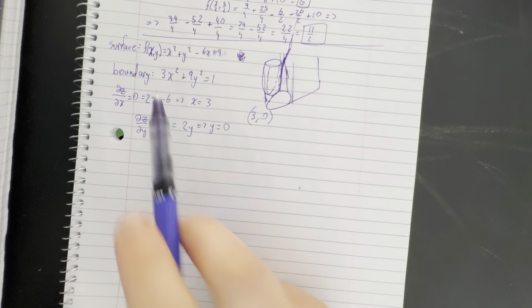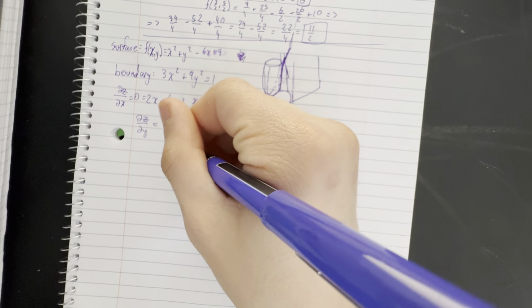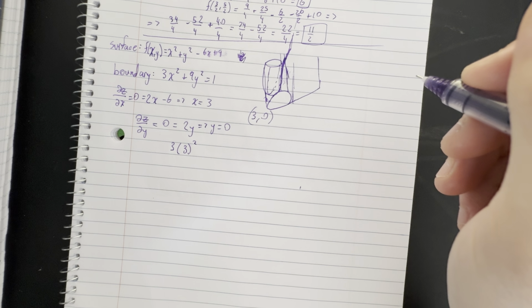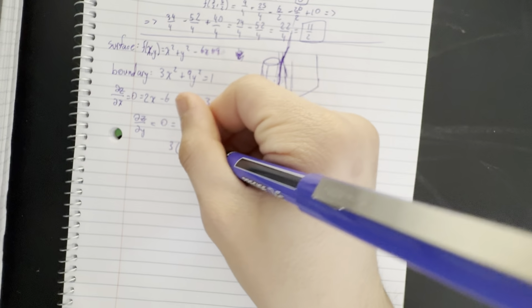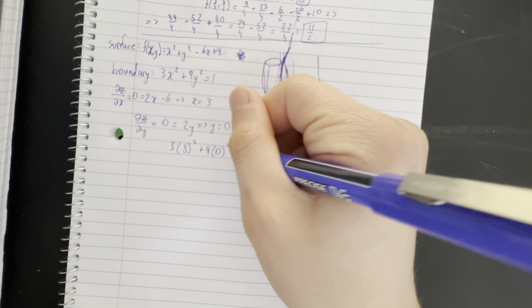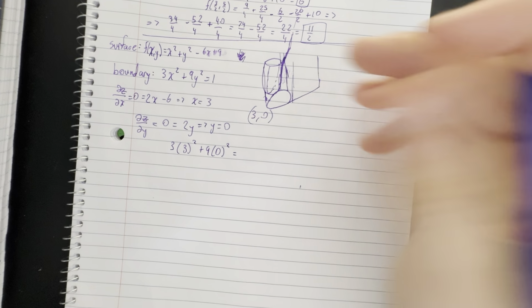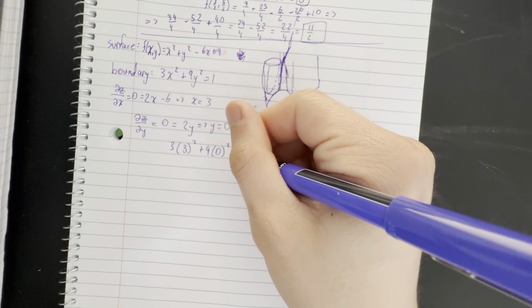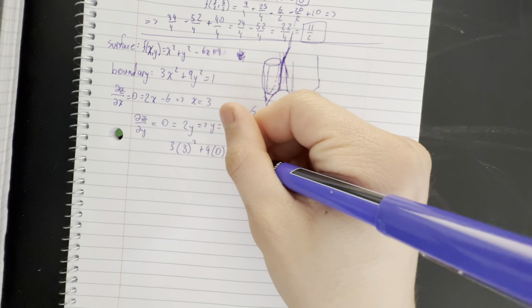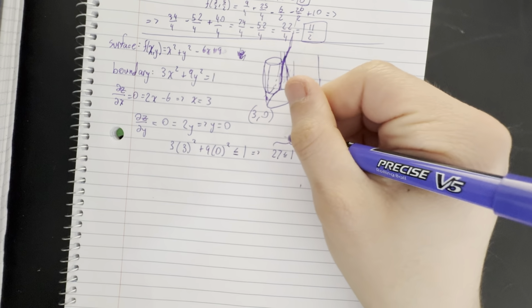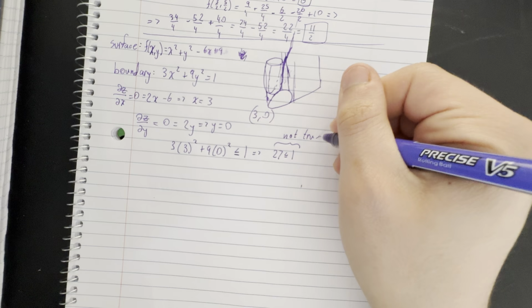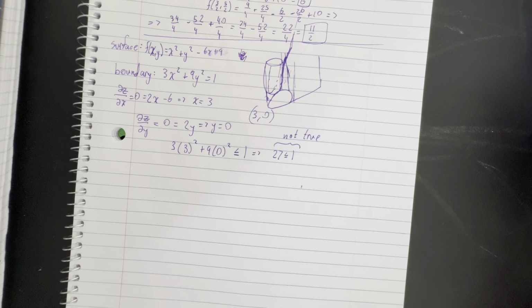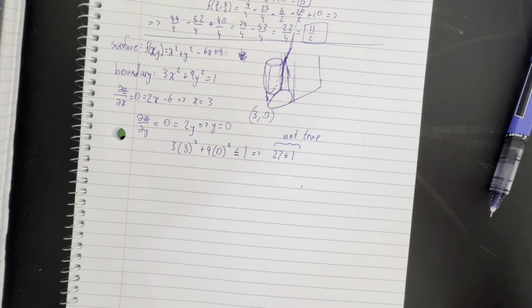Let's see. If we plug it in, you're going to get 3 times 3 squared plus 9 times 0 squared. Really this is an inequality because we want it to be inside. So it doesn't have to equal 1. It just has to be less than or equal to 1. If you simplify this, you get 27 is less than or equal to 1, which is obviously not true. So our critical point doesn't lie inside of this boundary, so we can't consider it. Now, what do we do?